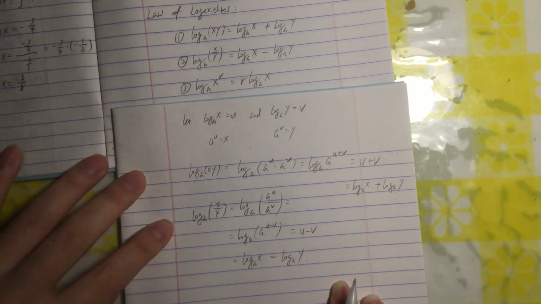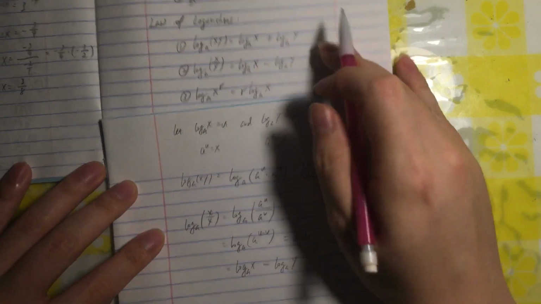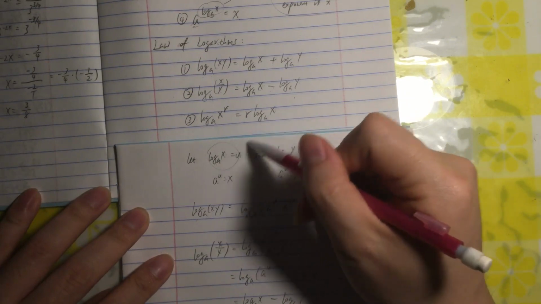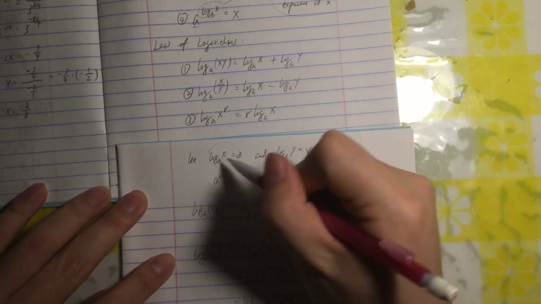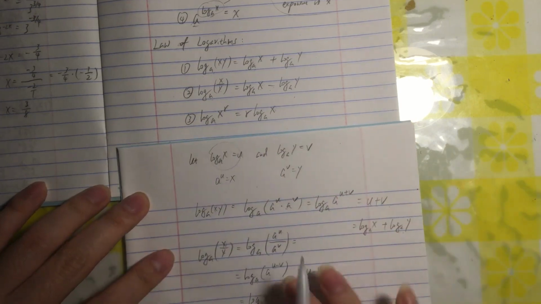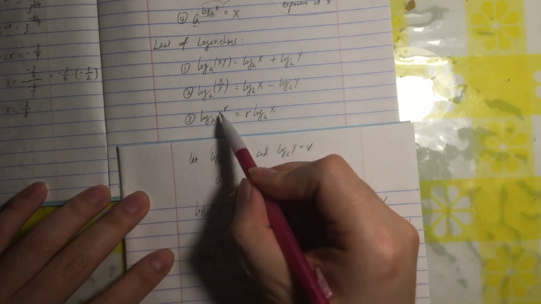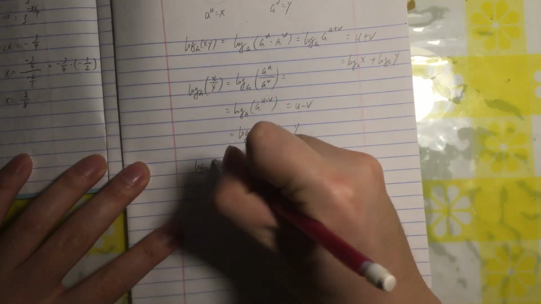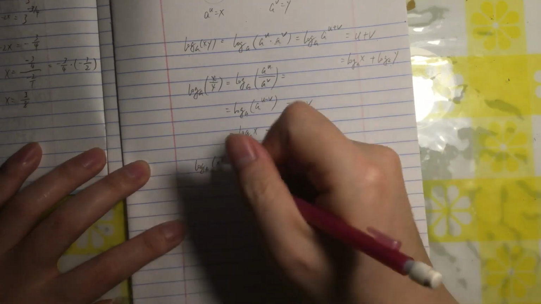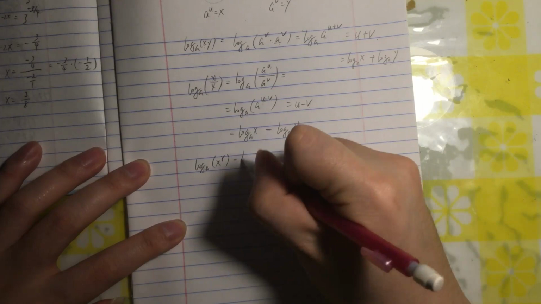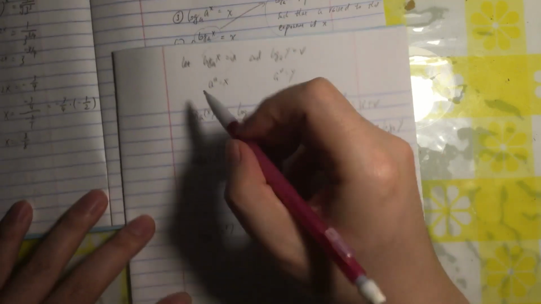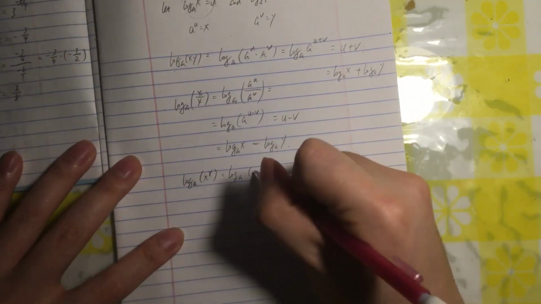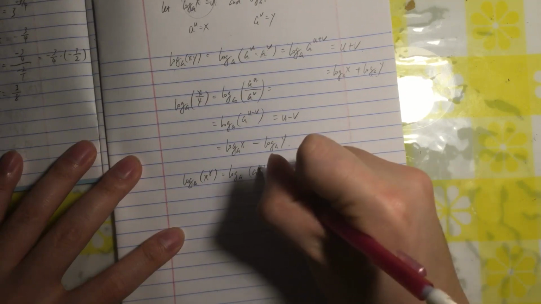Let's prove it. For the third property, do the same thing. Let log base a of x equal u. Then a to the power of u equals x. What we have here is log base a of x to the power of r. And we know that x is a to the power of u, so this is log base a of a to the power of u, to the power of r.